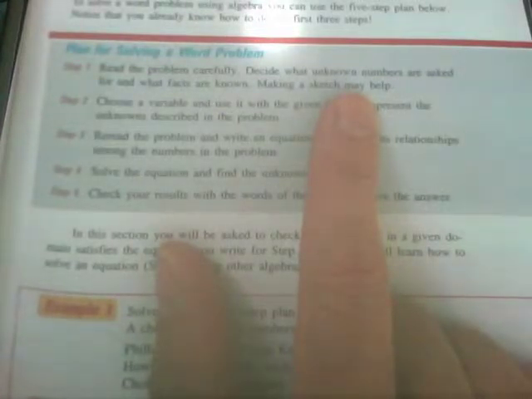I don't think we need to write this into our notes, but I do want you to think about this, to take a look at this, and to think about doing this for each problem. First of all, reading the problem carefully. You guys know to do that. If you don't understand the problem, read it a second time. Then you're going to decide what unknown numbers are asked for. So you figure out at the end, what are they asking for? What are the things I don't know? And what facts are known?